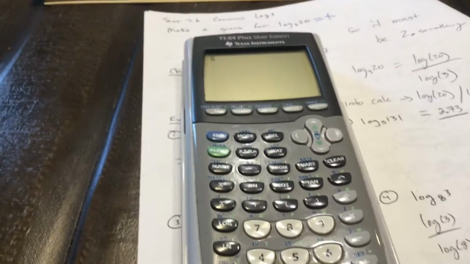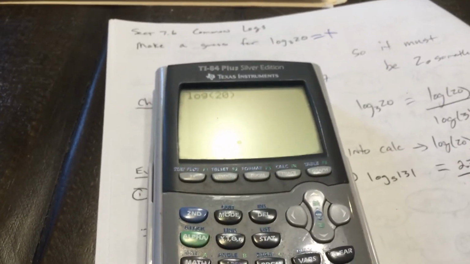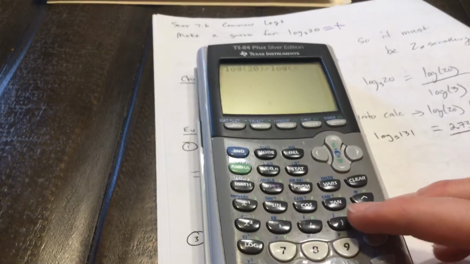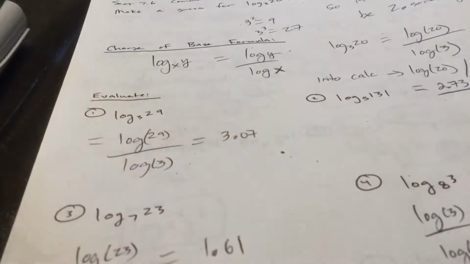Into the calculator, here's how you would type it. We would hit log 20. Make sure you close that parenthesis. Divided by log of 3. Enter. Boom. 2.73. All right. That is how we're going to handle those. So this is a very easy section.